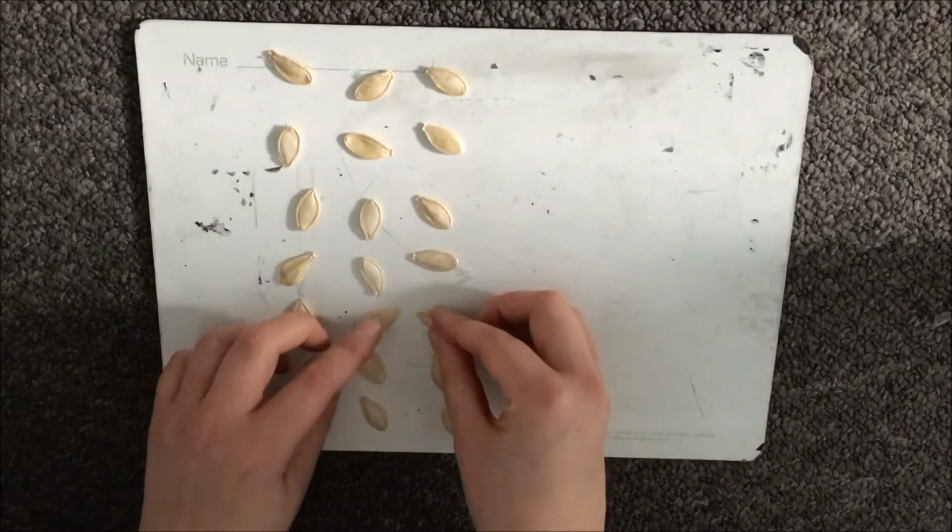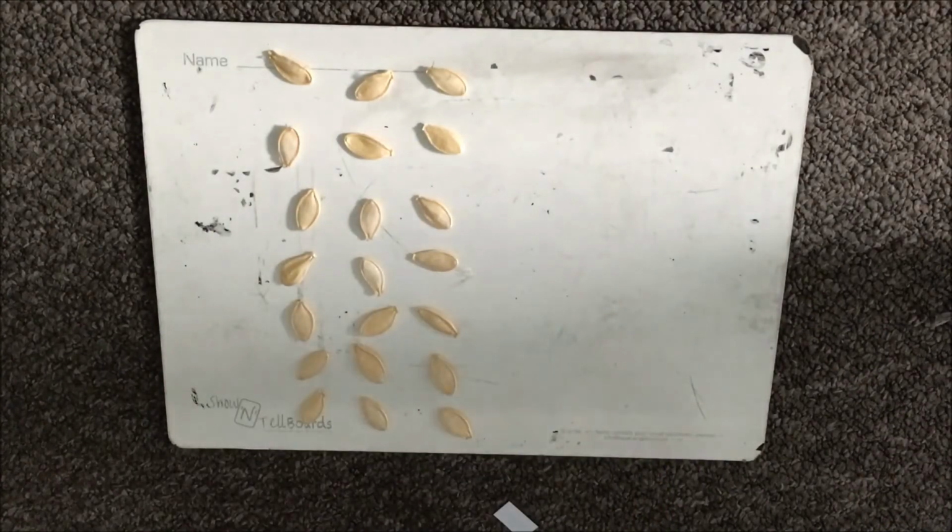Have a think. What number sentences could I write for this array? What would be the quickest way of working out how many pumpkin seeds? What's the quickest way of working that out? You might need to copy it down as a drawing, pause the video, or you might want to point to it on the screen to help you. Okay, have you got the first way?